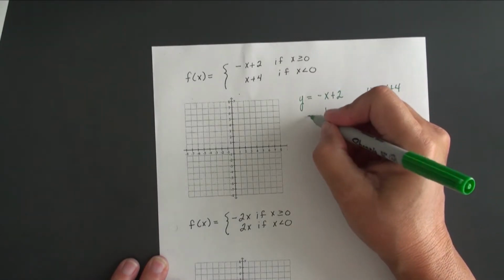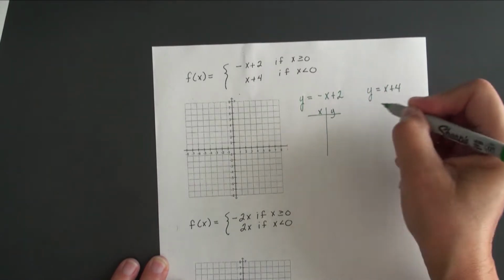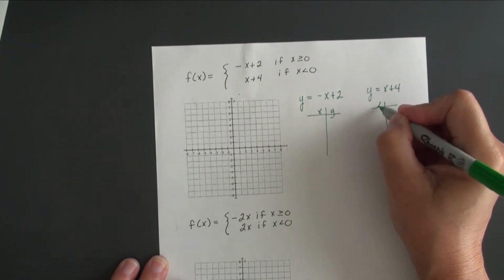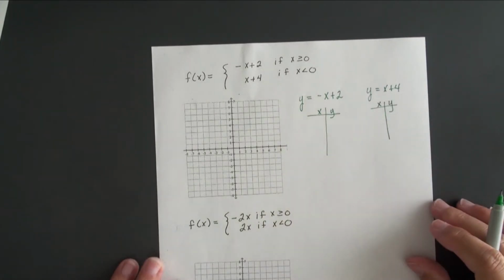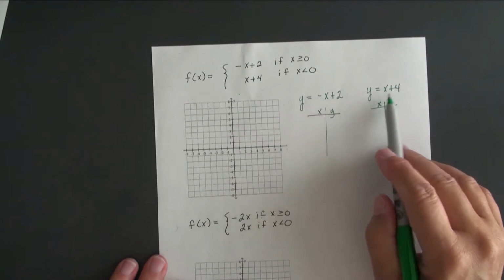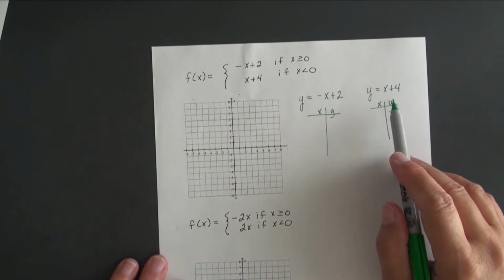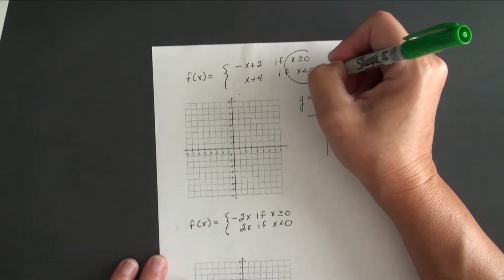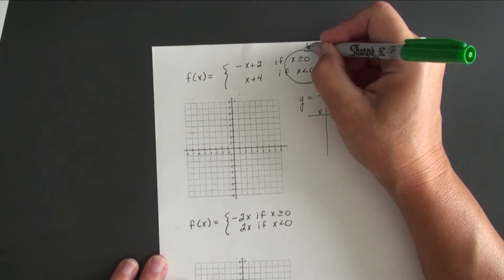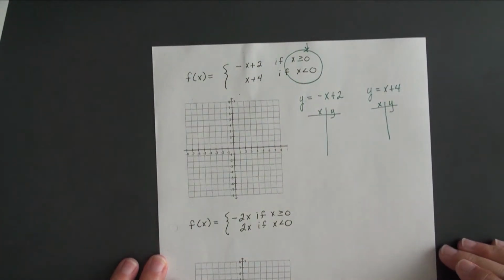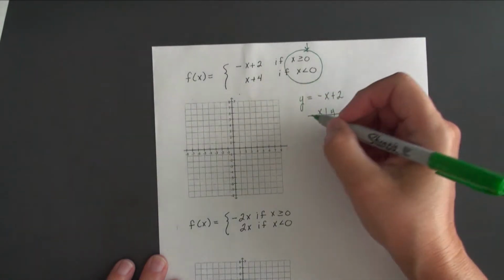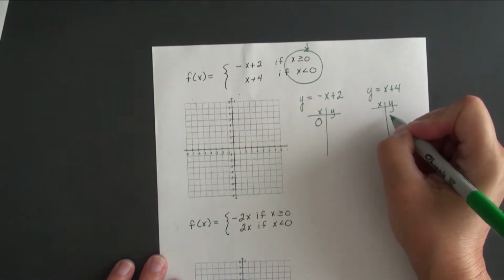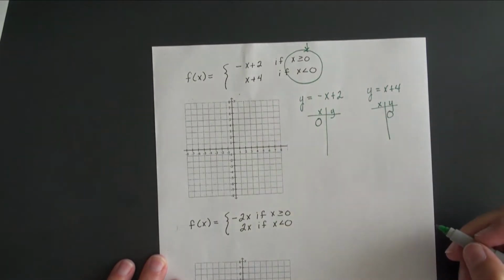And I make a t-table for each of those equations. Now we know that both of these equations are linear equations, therefore we just need 2 points. Now the first point that we put on each table is the number that we see restricting x. So since I see a 0, I'm going to put a 0 here and a 0 here.